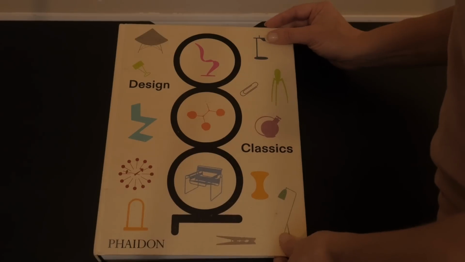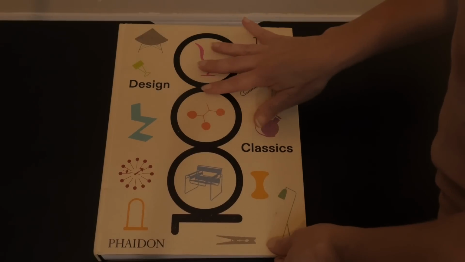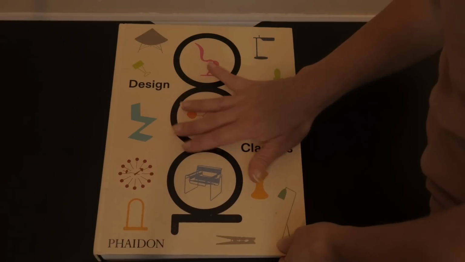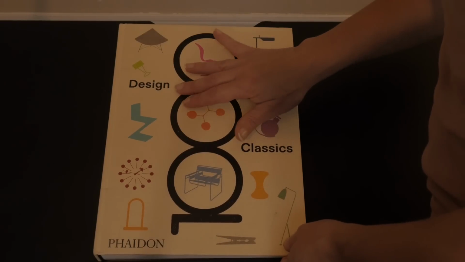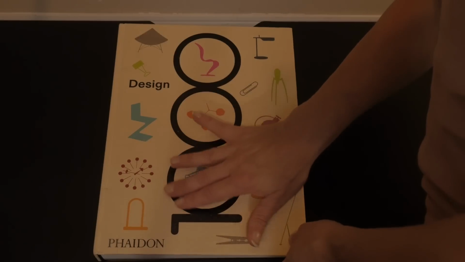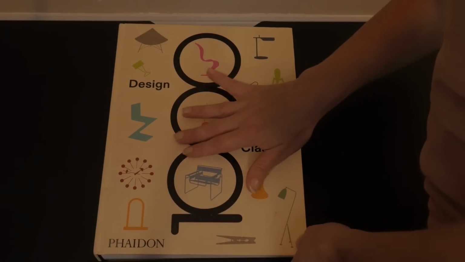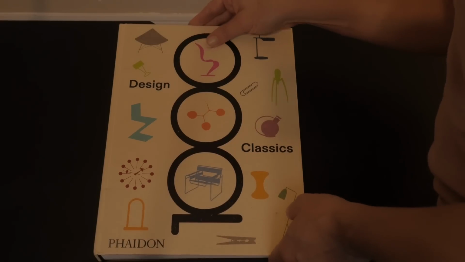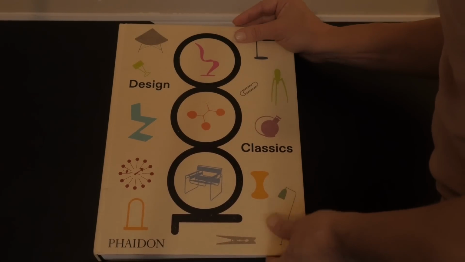Okay, so for today's class, we are going to be devoting the entire period to introducing our first project of the year, which is going to come entirely from this book here.